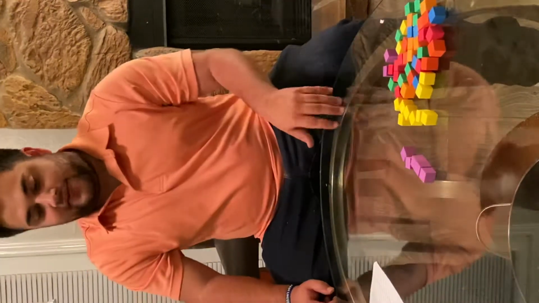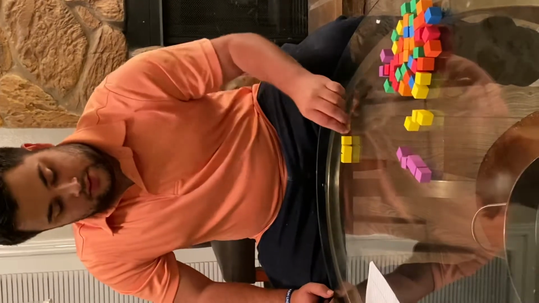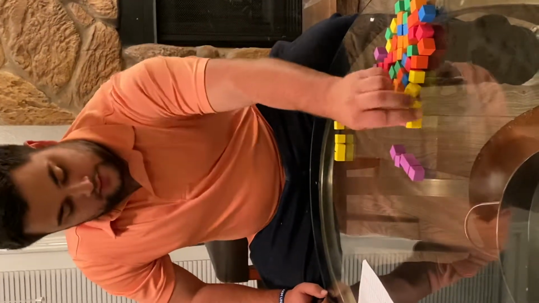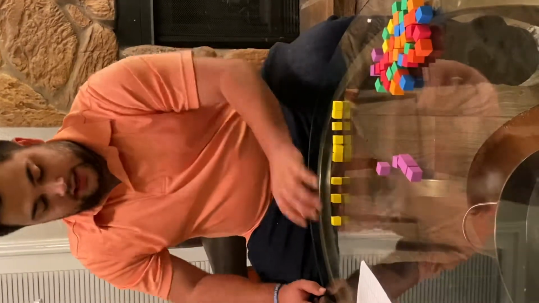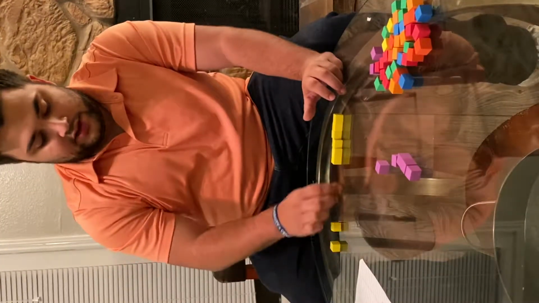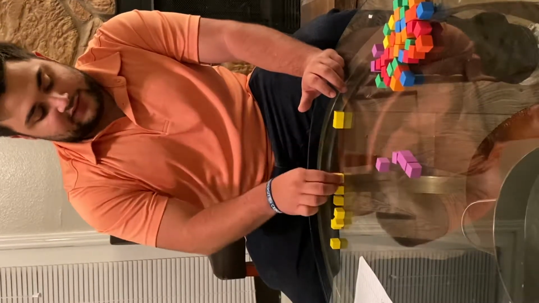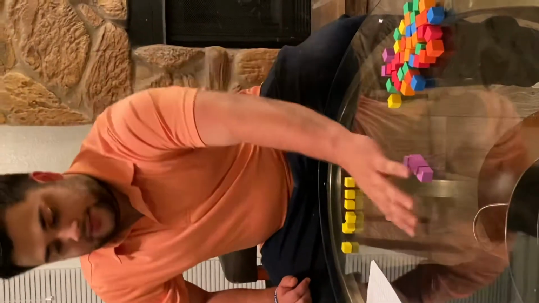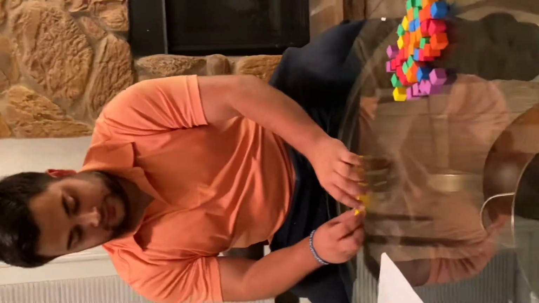All right, now let's say we have 8 squares: 1, 2, 3, 4, 5, 6, 7, and 8. And we're subtracting and we're trying to equal 2.